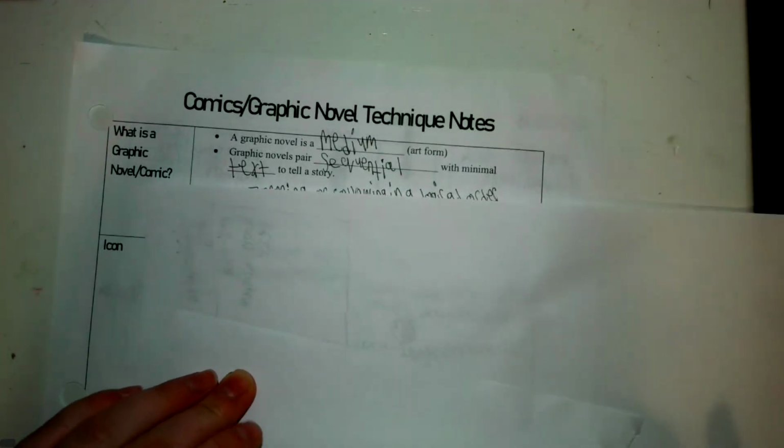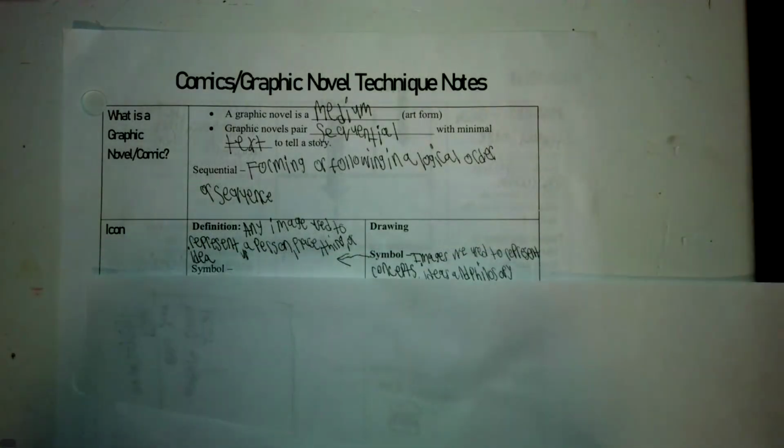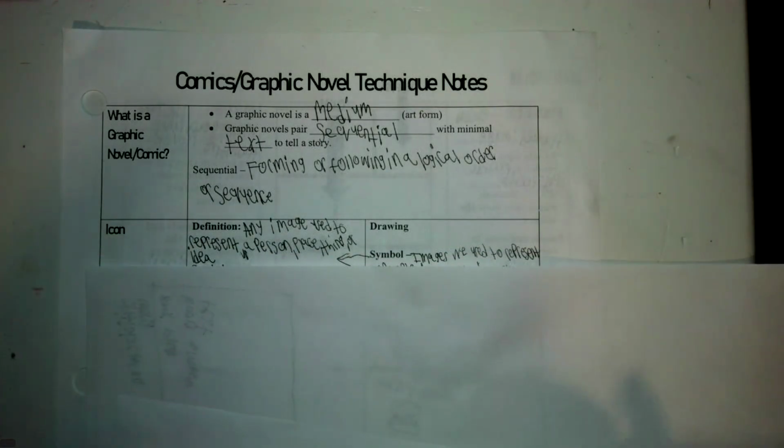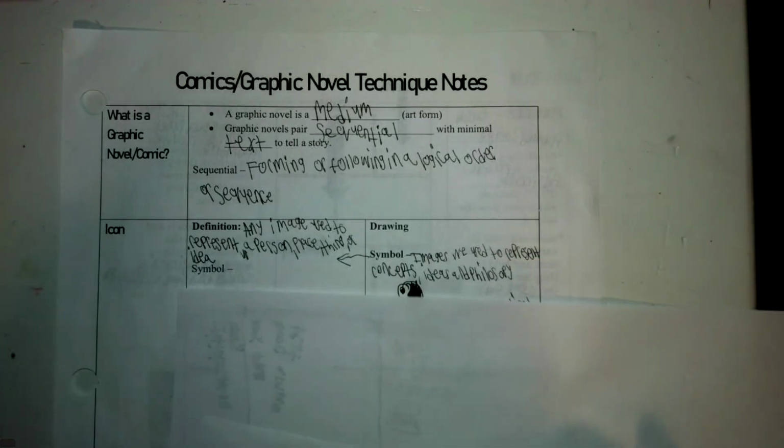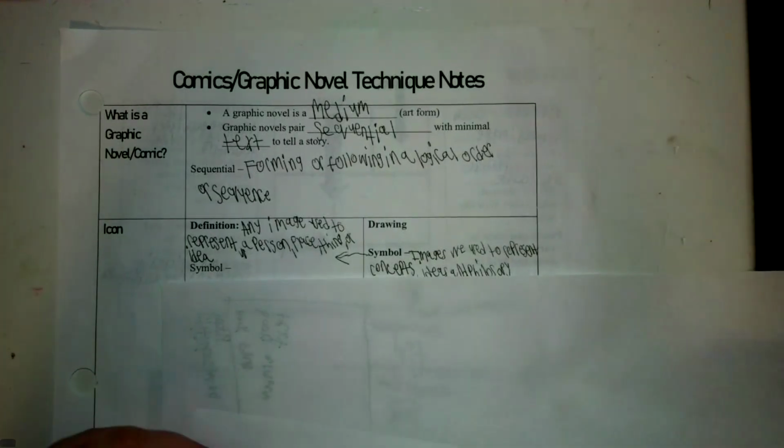Graphic novels pair sequential art with minimum text to tell a story. So what is the definition of sequential? Forming or following in a logical order or sequence. So that's a lot of images in sequence, in order. An icon is any image used to represent a person, place, thing, or idea.